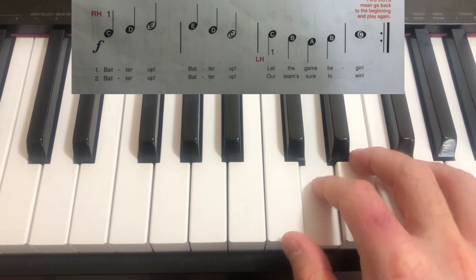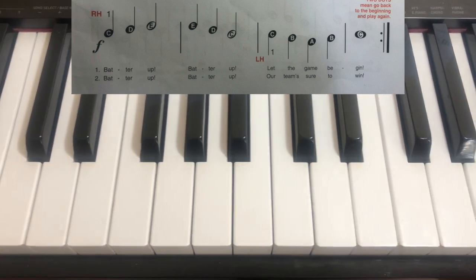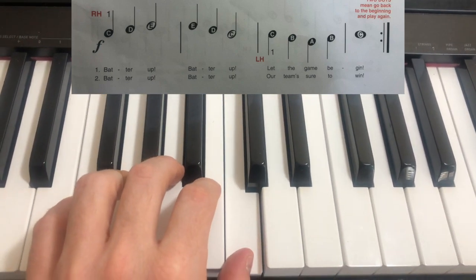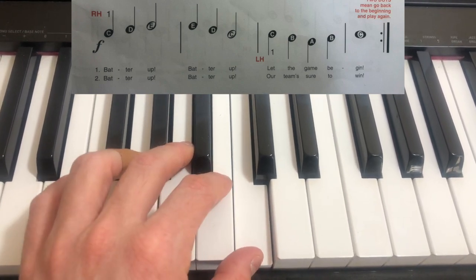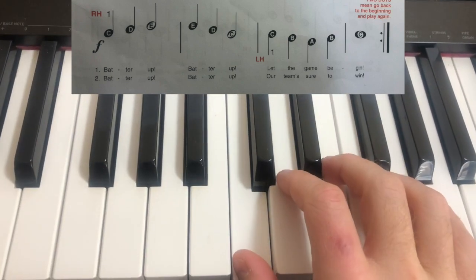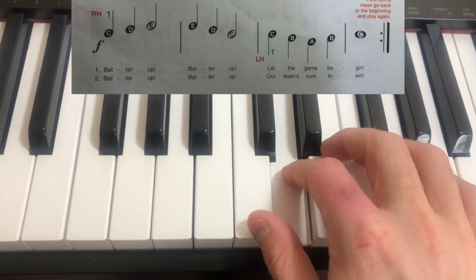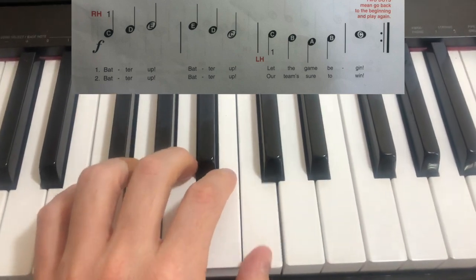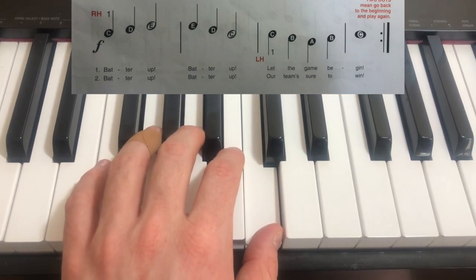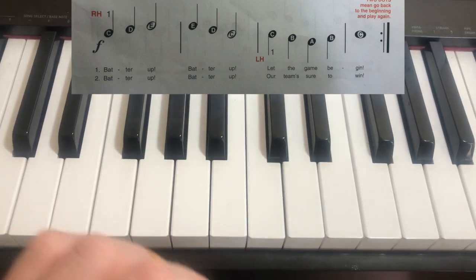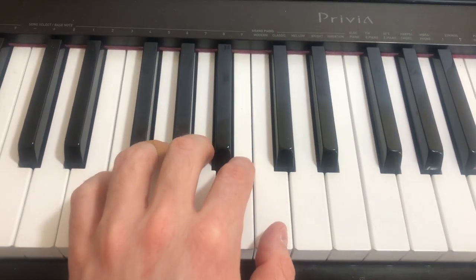C, D, E, E, D, C. Switch hands and C, B, A, B, C. 2, repeat, ready, and C, D, E, E, D, C. Switch hands and C, B, A, B, C. 2, 3, 4, stop.